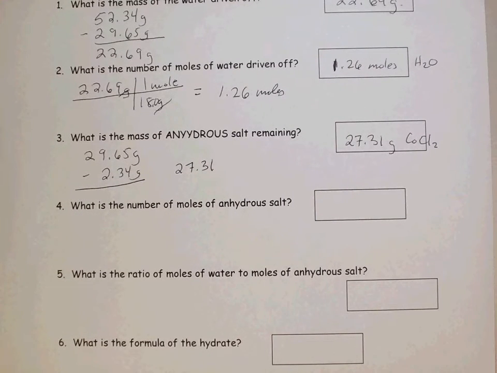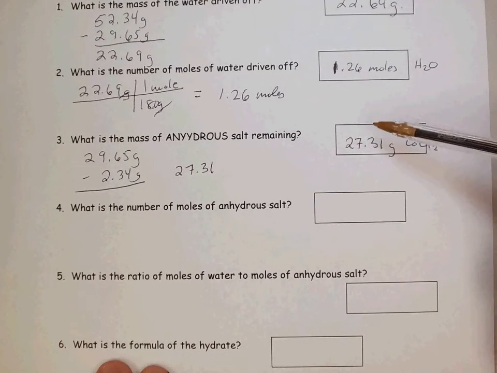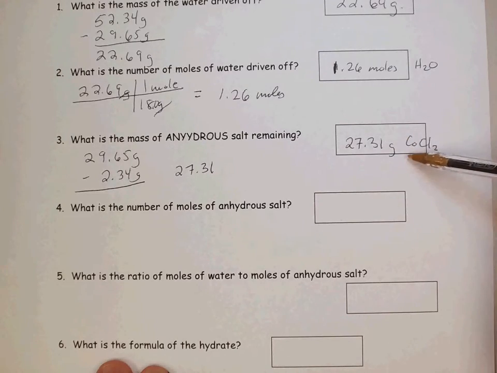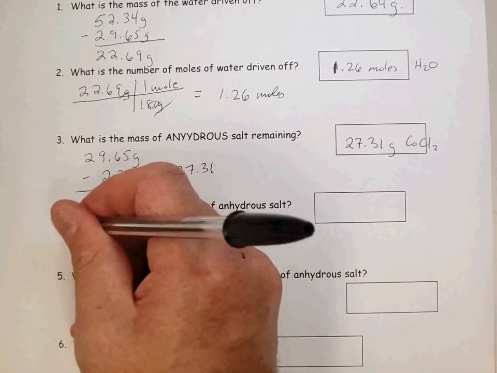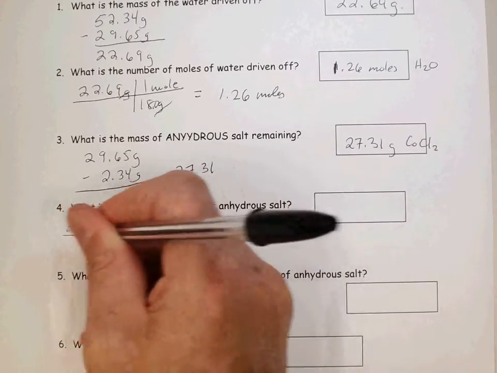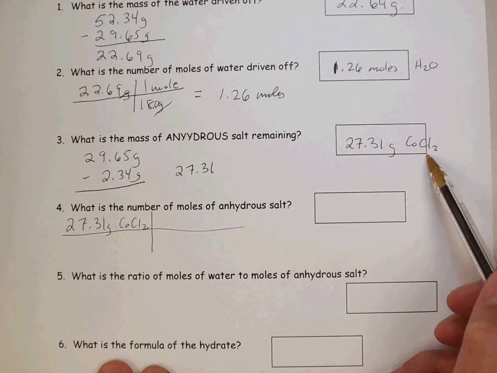Now we're going to come over here. Okay? What is the number of moles of anhydrous salt? So we're going to start with the fact that we had this much anhydrous salt in grams. So we're going to go 27.31 grams of cobalt chloride. And then we're going to look up the molar mass of CoCl2.